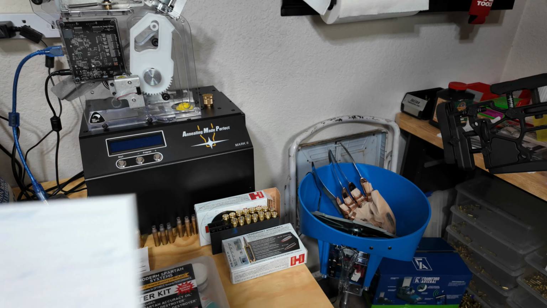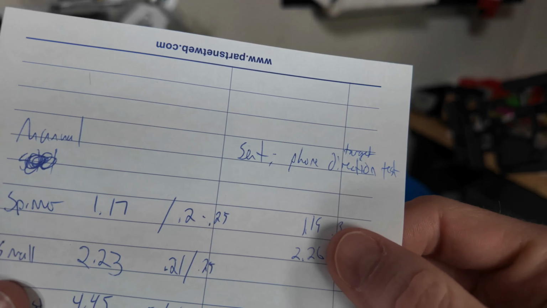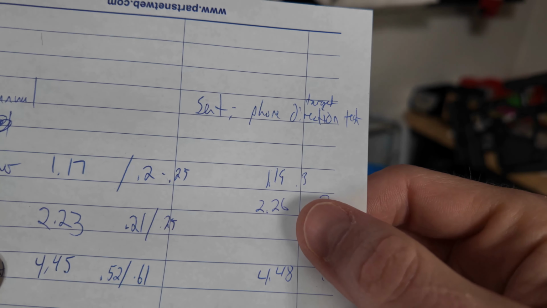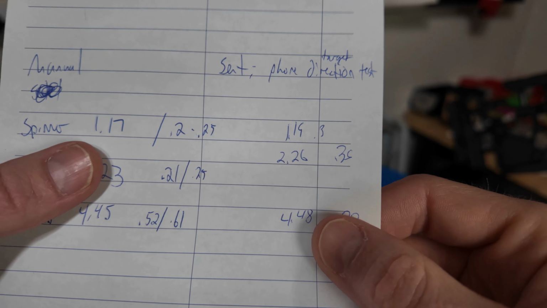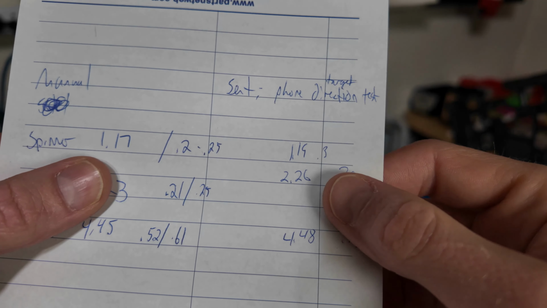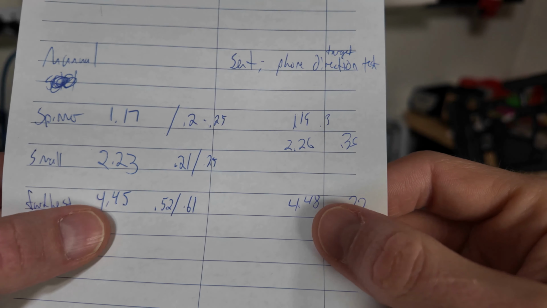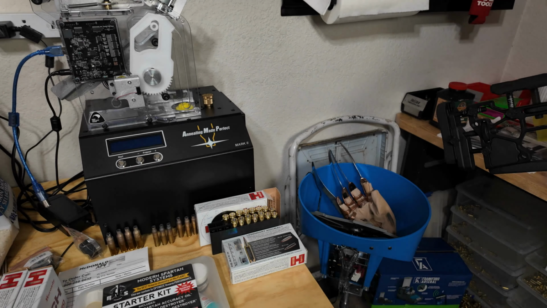So anyways, out there when I was doing that, I rescanned all the targets, did them again, and I got 1.19, 2.26, and 4.48. So as you can see on my notes here, I mean, 0.17 to 0.19 difference. I mean 0.02 mil, and these two were a 0.03 mil difference. So I think that will be plenty good enough.